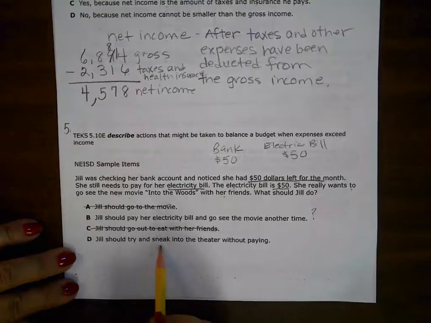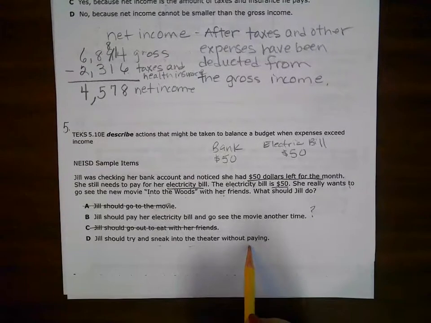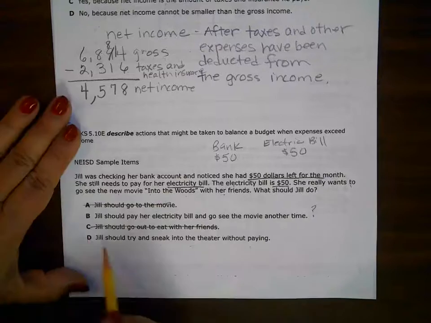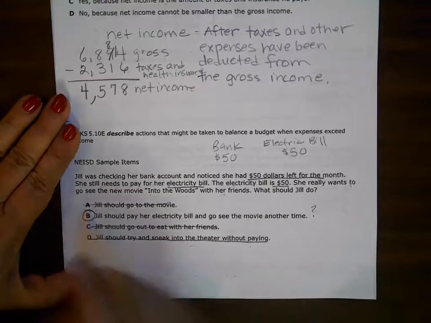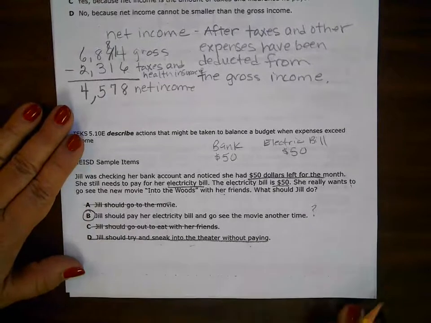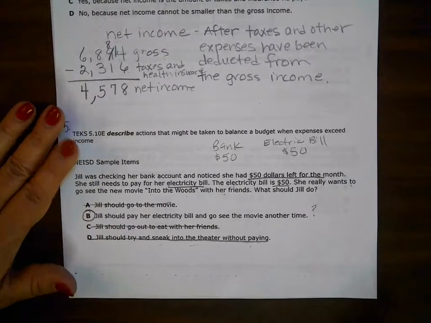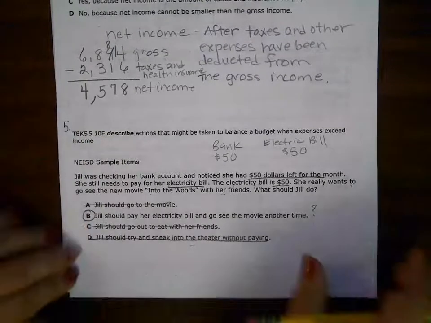Jill should try and sneak into the theater without paying. Now we're talking about a different scenario. No, Jill should just be the responsible adult and just pay her electricity bill and go see the movie at another time. So when she gets paid again, she can go see the movie. So be responsible, Jill. Ay, Dios mío, Jill.